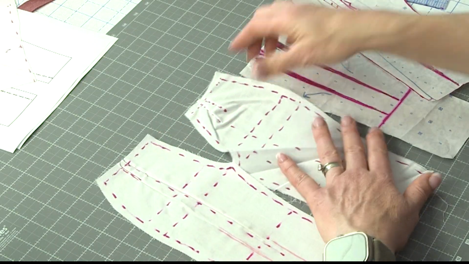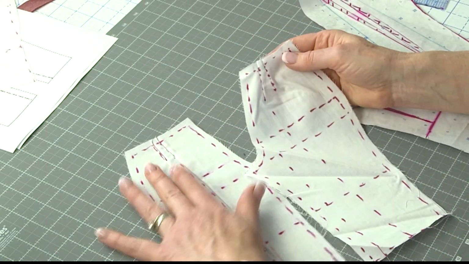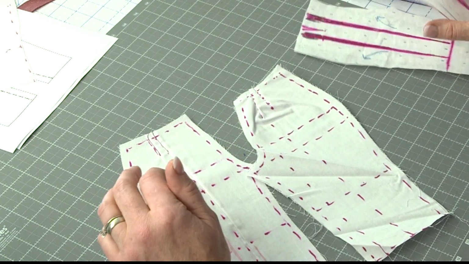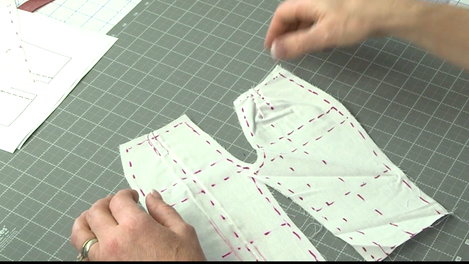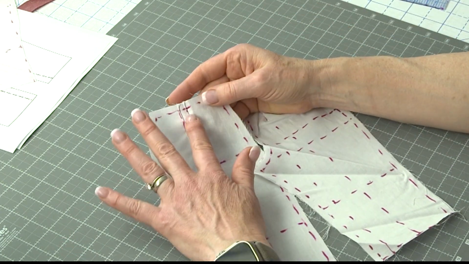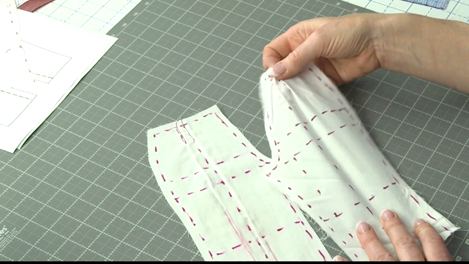I'm putting a link in the description below to my tutorial showing the difference between pleats and darts in pants. And I've got some things here from that tutorial I want to share with you. Here are two fabric pieces sewn up. One of them has pleats and one of them has darts.